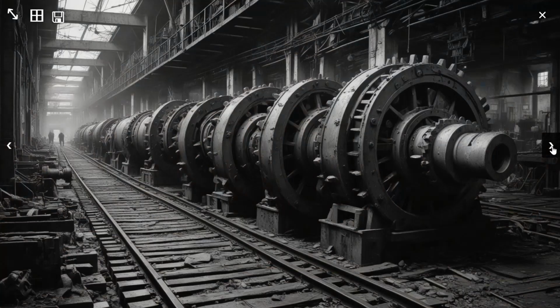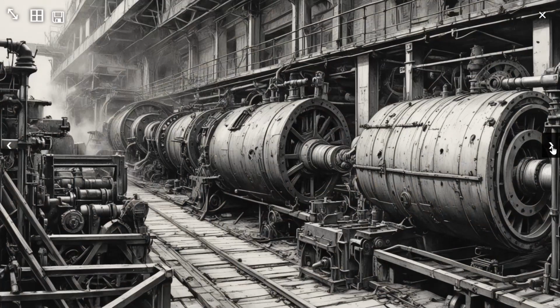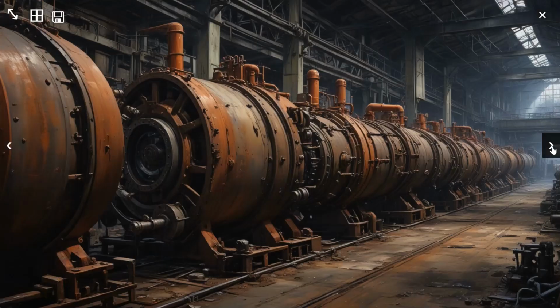Okay. Yeah, the level of detail on this is just insane. That's a cool one. They look like great big dynamos for like a power station or something like that.